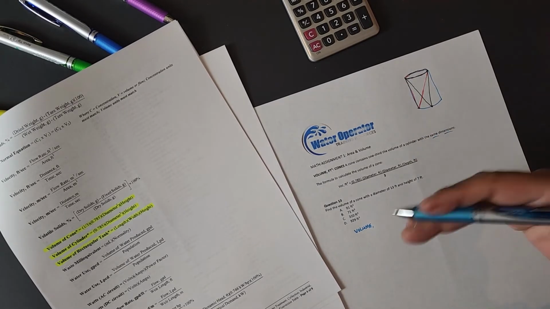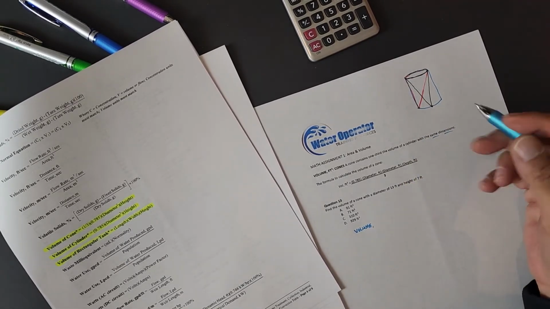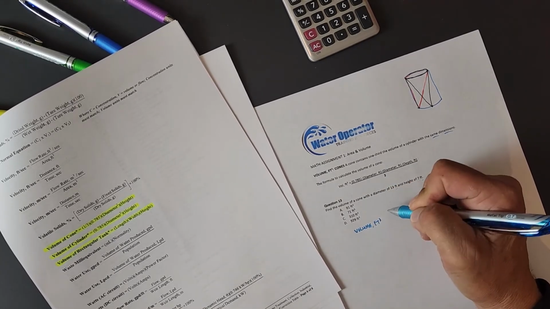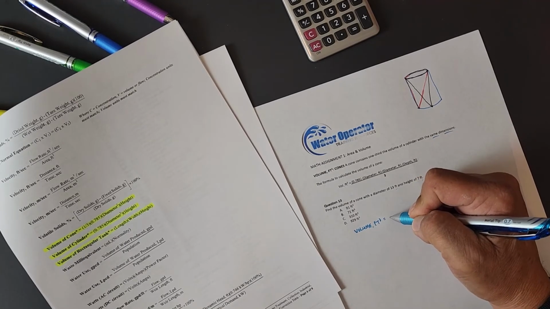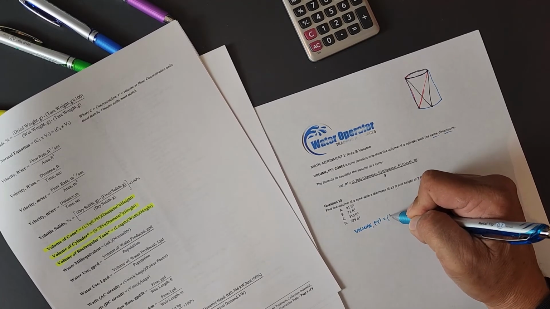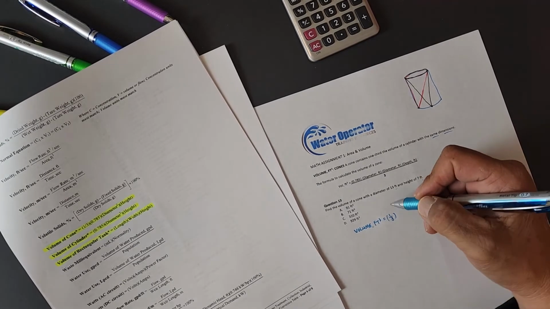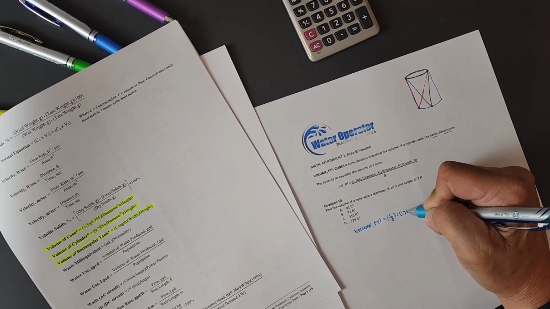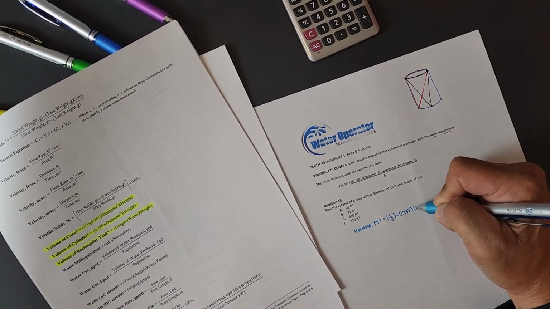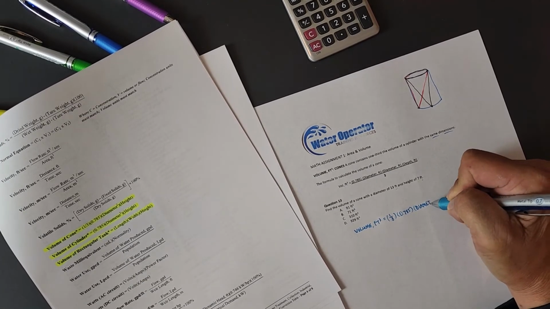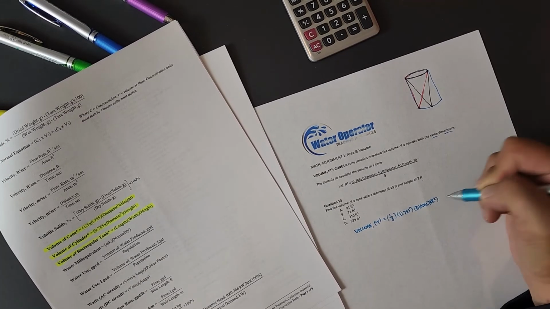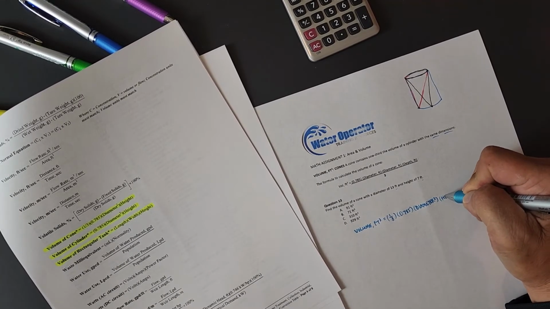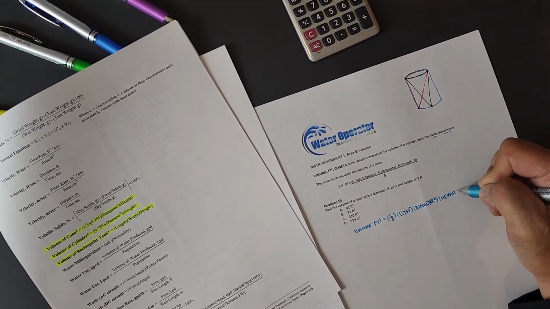And because this is three-dimensional, it's going to be, and let's check our units of measure, feet cubed, equals 1/3 multiplied by 0.785 multiplied by diameter times the diameter times the height.